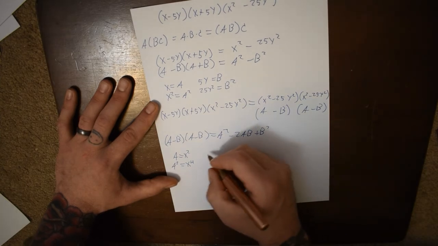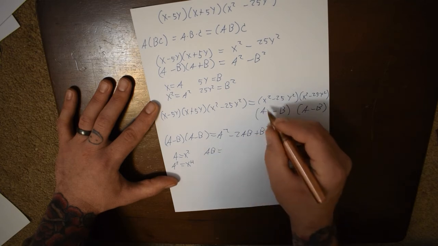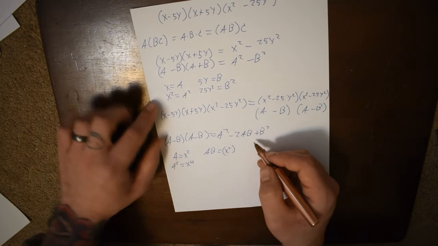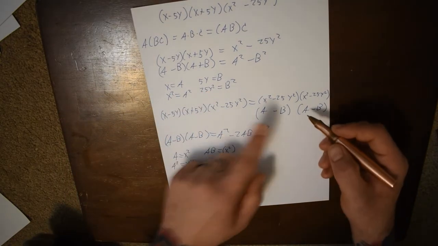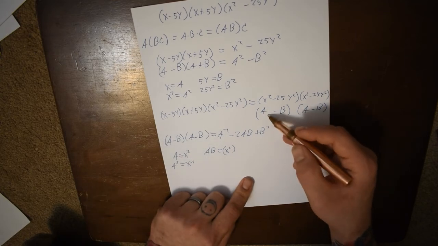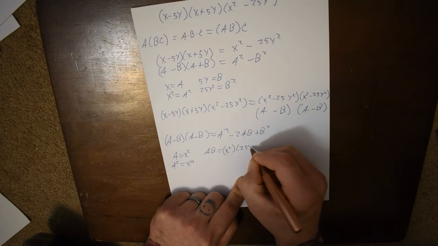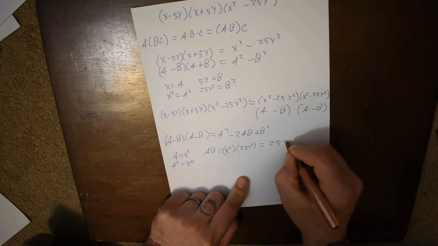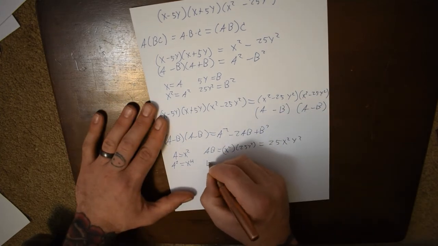A times b, well, that's going to be equal to x squared times 25y squared, which is equal to 25x squared y squared, and we need b squared.